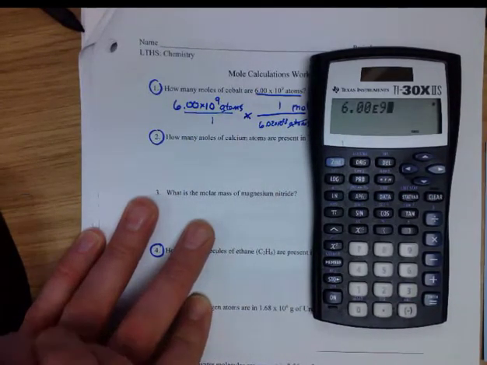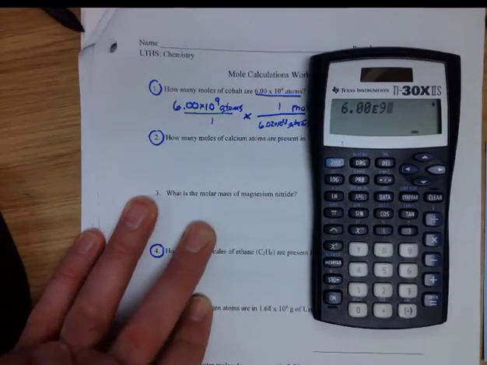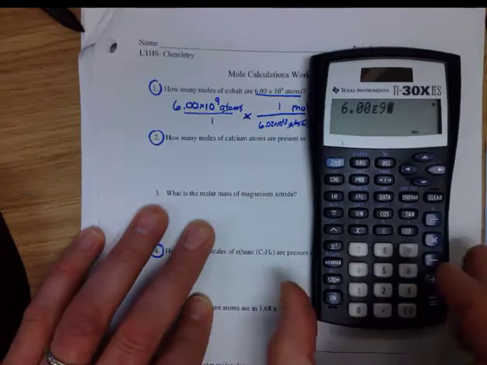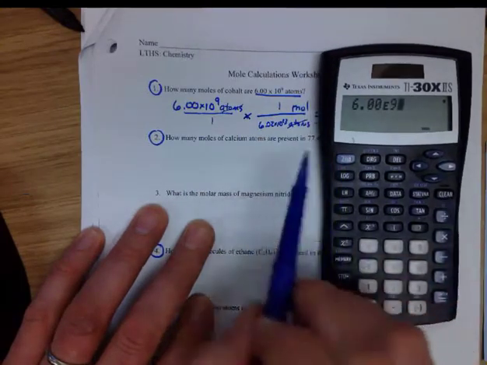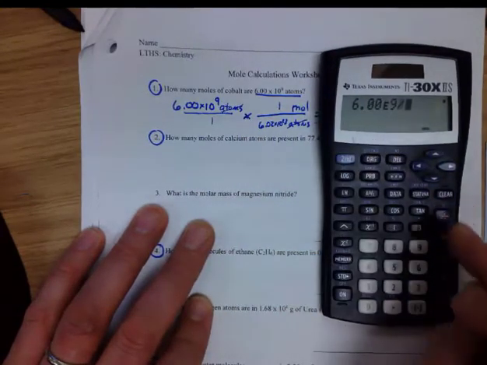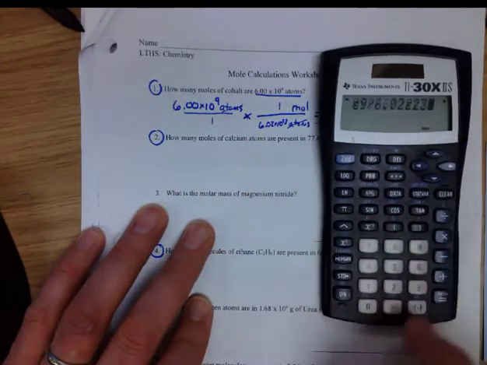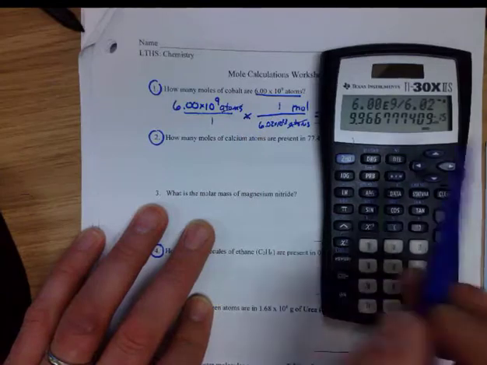If you've got a graphing calculator, it might actually say times 10 when you hit that EE button. Okay, please do not use times 10 and caret, because that's not the same thing. You're going to need a heck of a lot more parentheses. Your calculator is going to misunderstand what you're doing. So I'm just going to go ahead and do this. Divide by 6.02 times 10 to the 23rd. I'm going to hit equals.